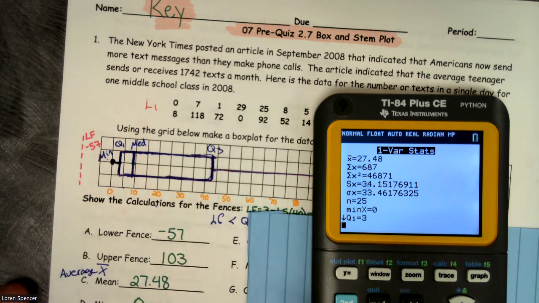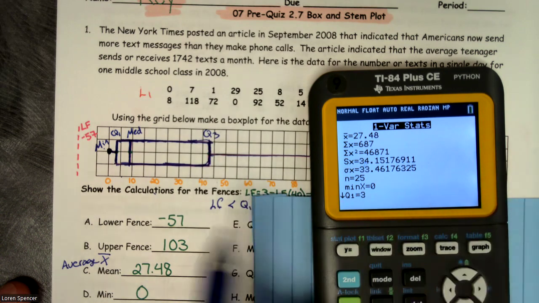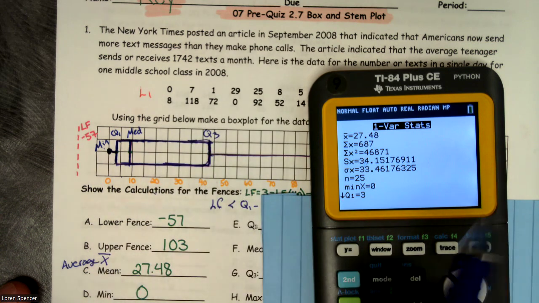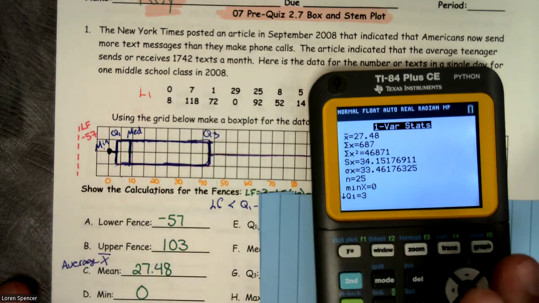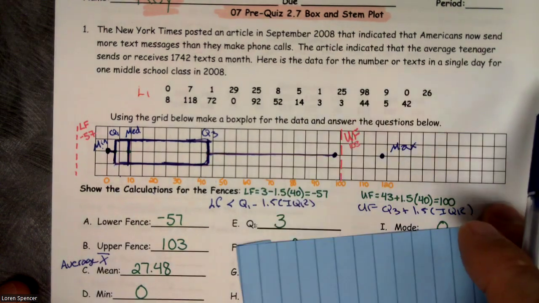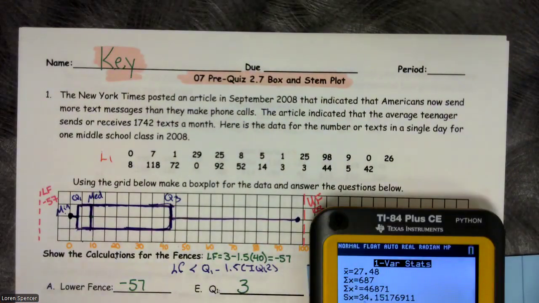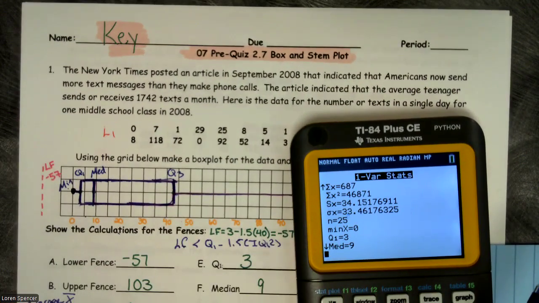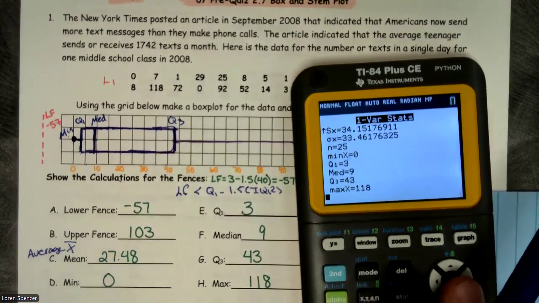Please don't forget that's also my average. Then the next thing it asks for is a minimum. Our minimum is 0, and we get that right there. That's what we actually have marked, and we know that's the lowest value in the data set. Q1 was at 3, which is what we also got off the graph. I don't see my median, but if I arrow down, I get median, and it's at 9. Then Q3 is at 43, and my max is 118.